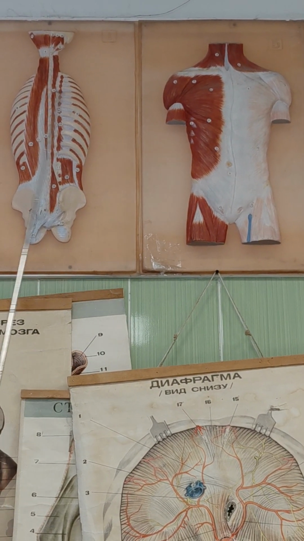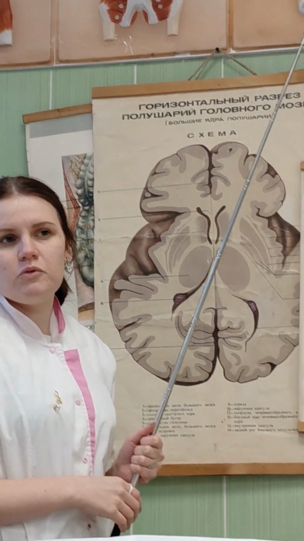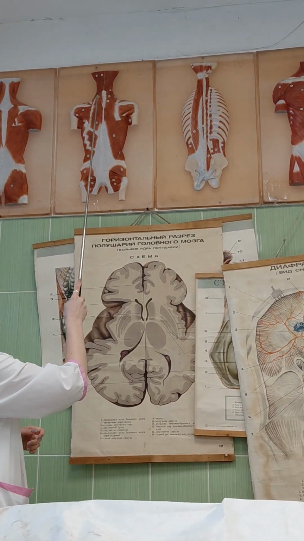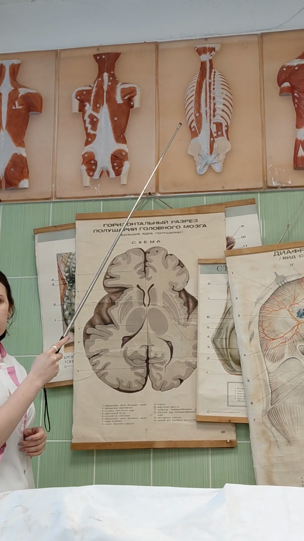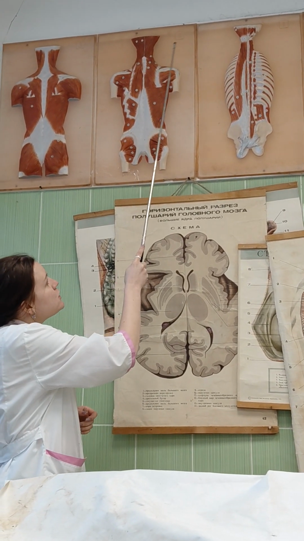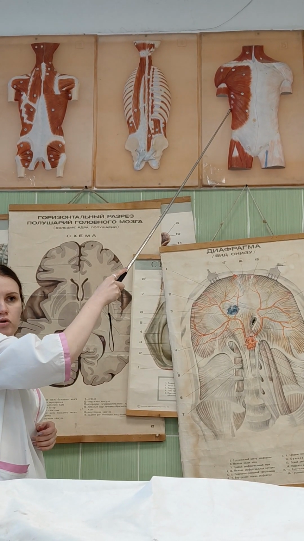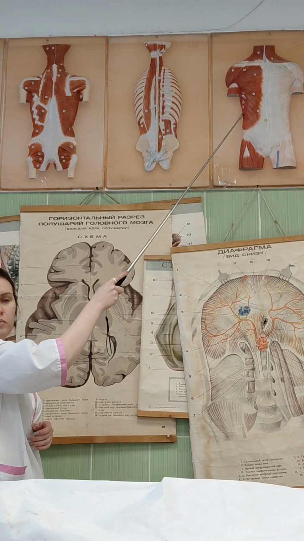What other muscle do I remember that attaches to the medial border of the scapula? What else? Of the back? The rhomboid muscle. So together they make a loop and press the scapula to the body. Musculus rhomboideus and musculus serratus anterior together attach to the medial border of the scapula and press the scapula to the body.